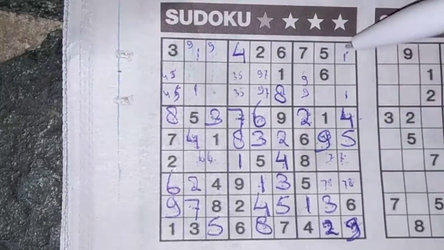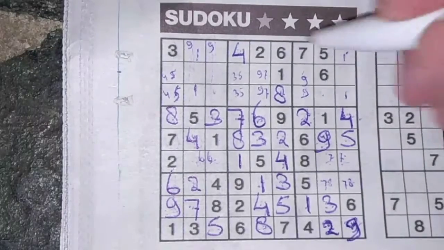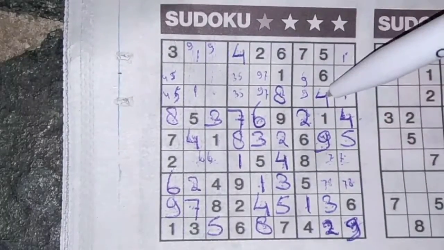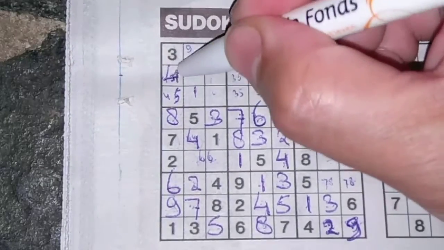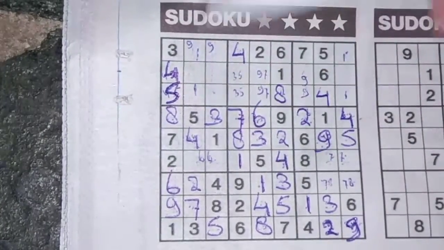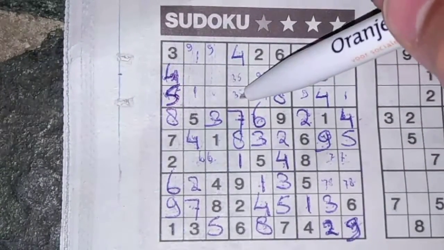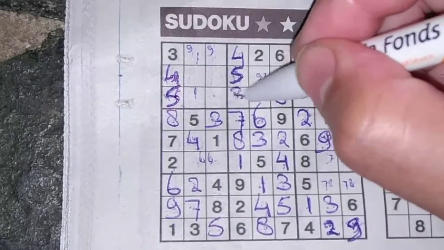We have a 4 in this column, 4 in that column, so the column between, the only place for the 4 should be there. Now we have a 4 here, so this cannot be a 4 anymore. This should be the 4, and this should be the 5. Now we have a 5 there, so this cannot be a 5 anymore. This should be the 5, and this should be the 3.